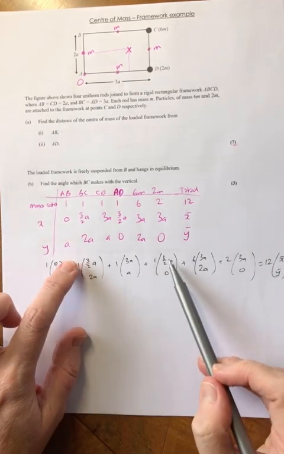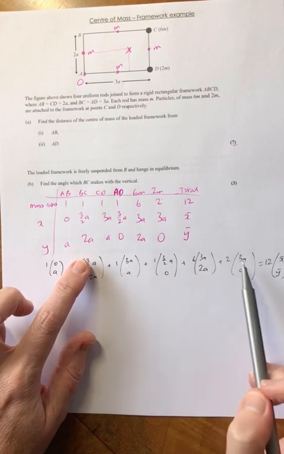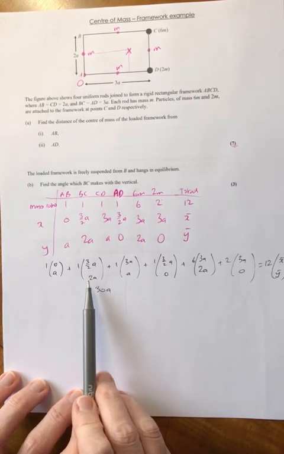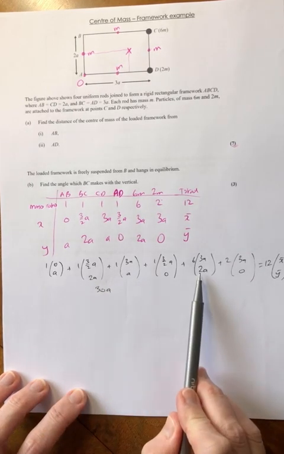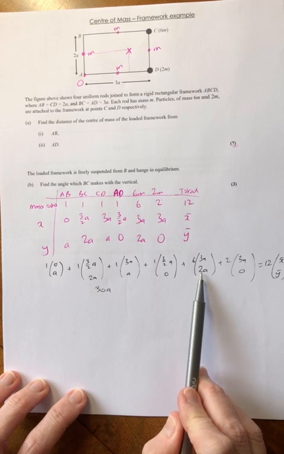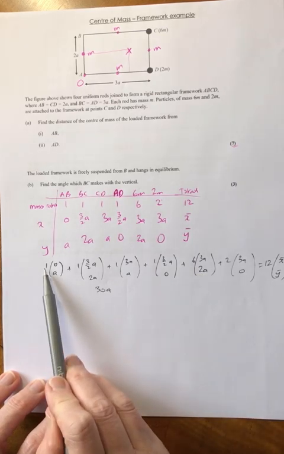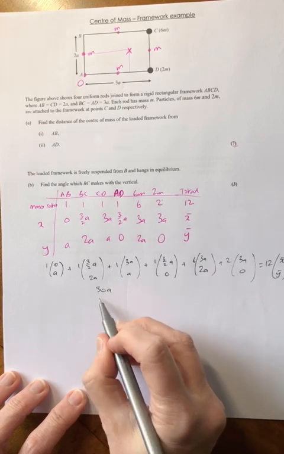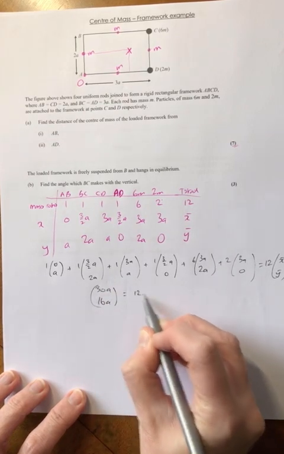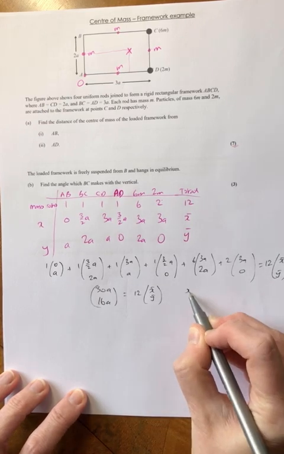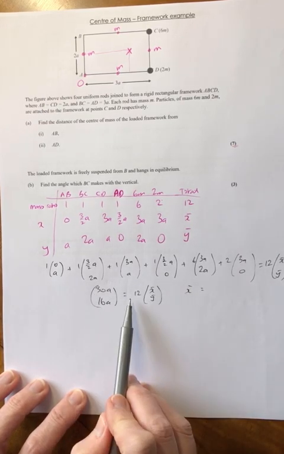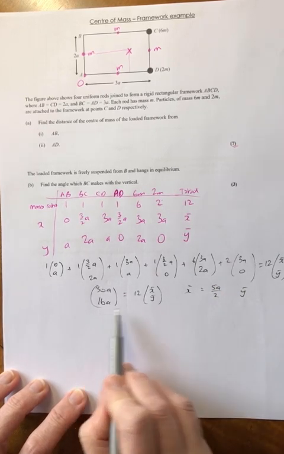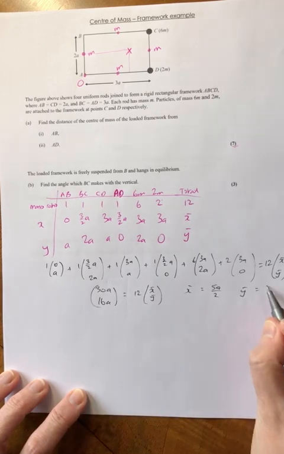3 over 2, another 3 over 2, so that makes 3, 4, 5, 6, plus 12, plus 18. So I've got 30a. On the bottom I've got 2, 3, 15. I think I missed off that, didn't I? 1, 2, 3, 4, plus 12, 16, yes. 16a, and that is equal to 12 x bar, y bar. So x bar is equal to 30 over 12, so that's 5a over 2, and y bar is 16a over 12, 16 over 12, that's 4a over 3.